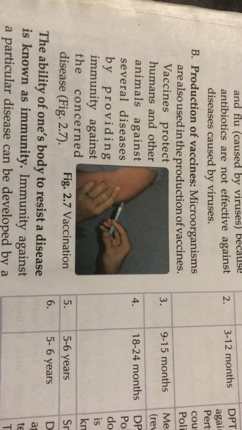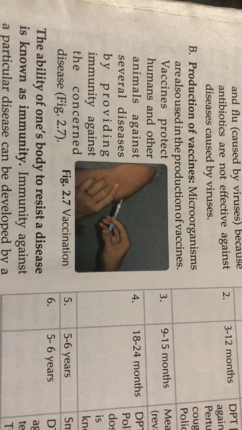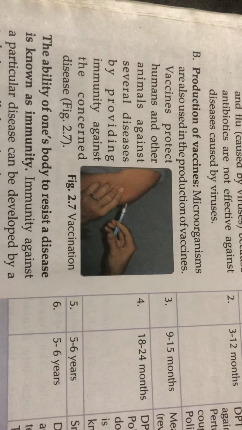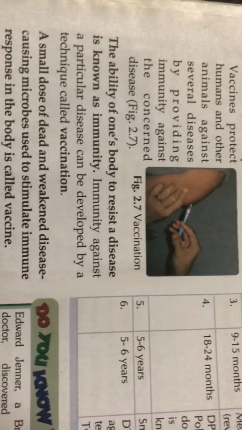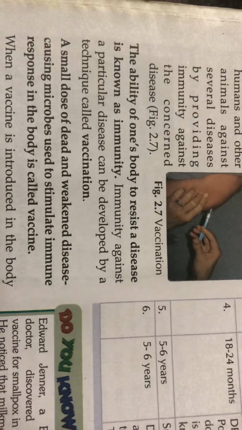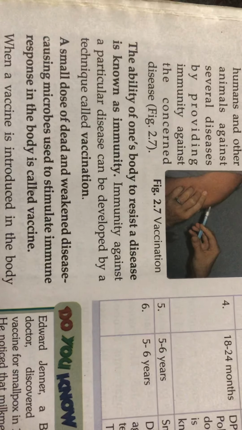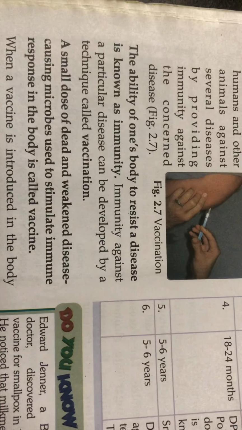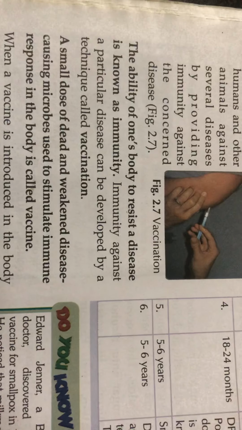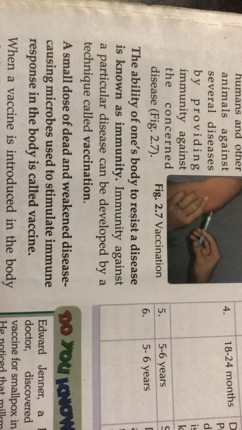Vaccination helps us to make ourselves free from various kinds of diseases, and it also increases our immunity. The ability of one's body to resist a disease is known as immunity. What do you mean by immunity? Immunity is nothing but resisting a disease. How much ability your body has to resist and fight against the disease is called immunity. And immunity differs from person to person.